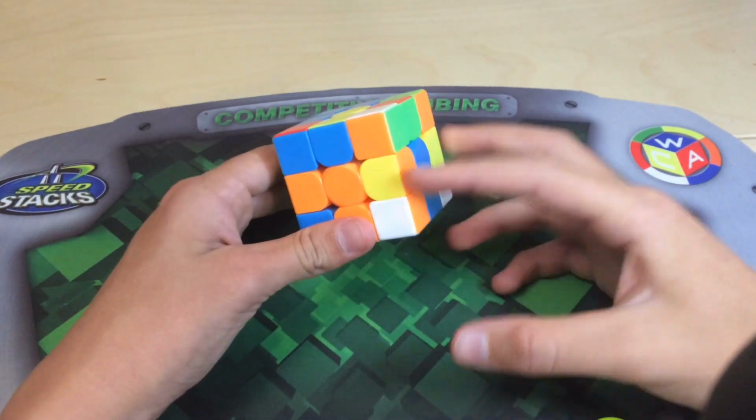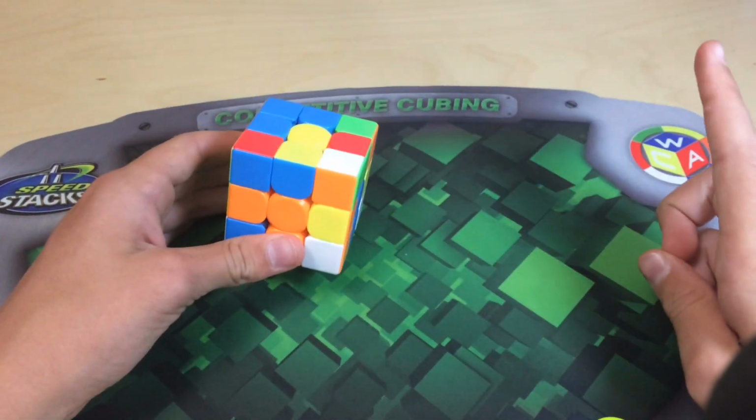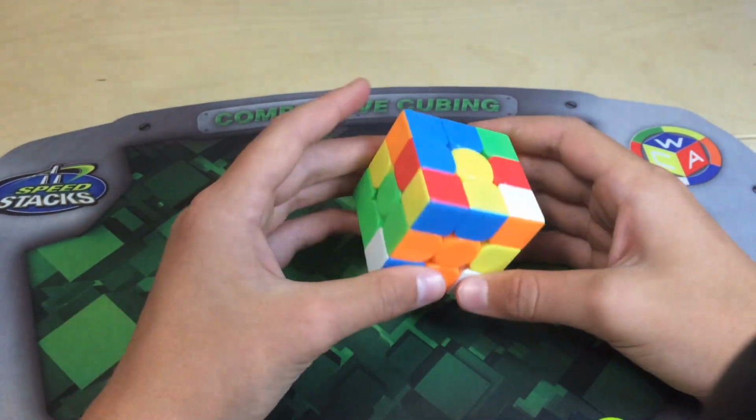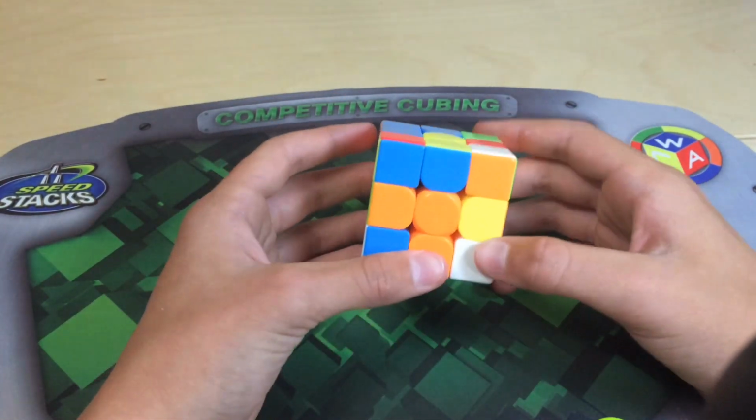If you don't already understand good and bad edges, then you should follow the card here to a tutorial I made on good and bad edges. So today, we're going to influence our last layer edges by rotating.